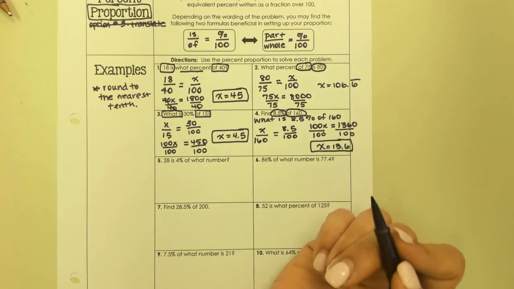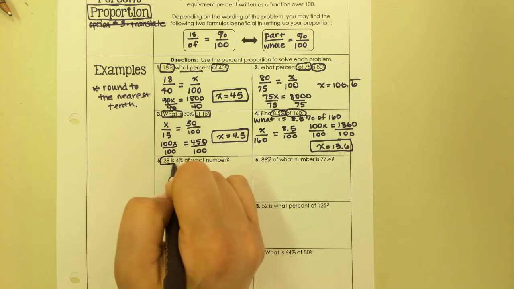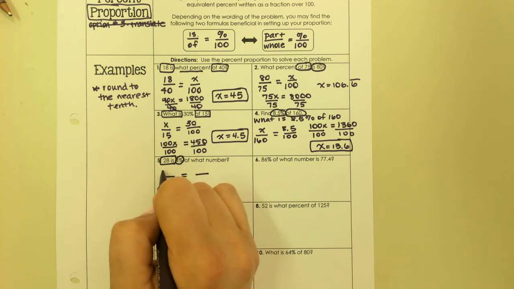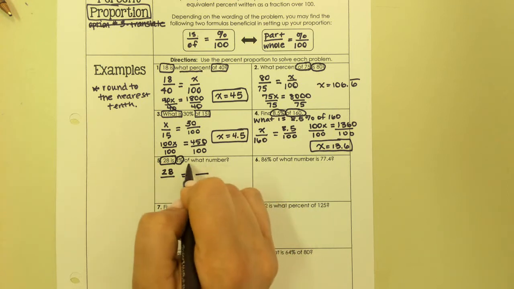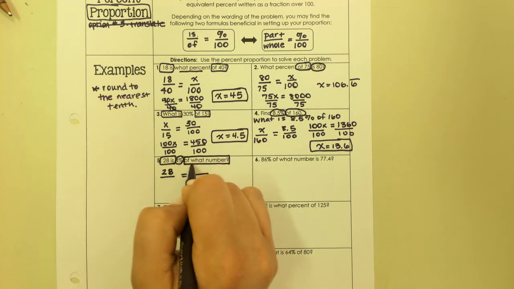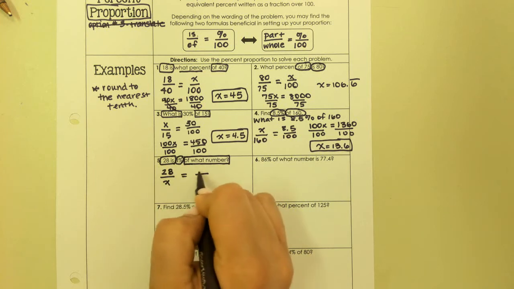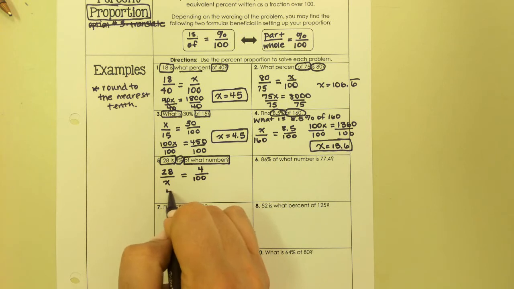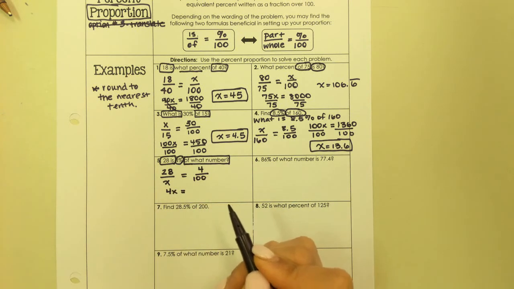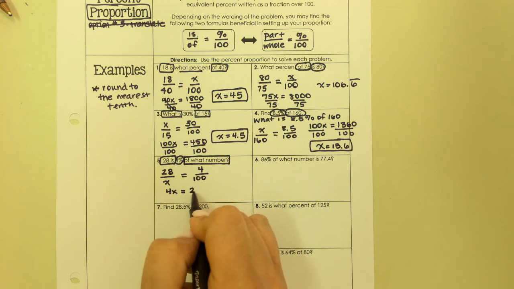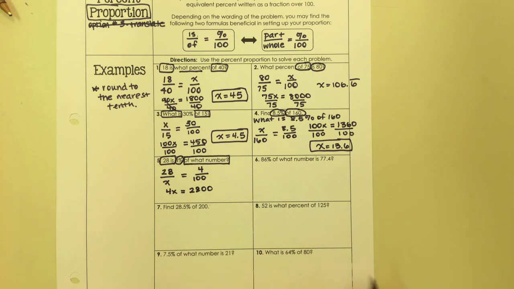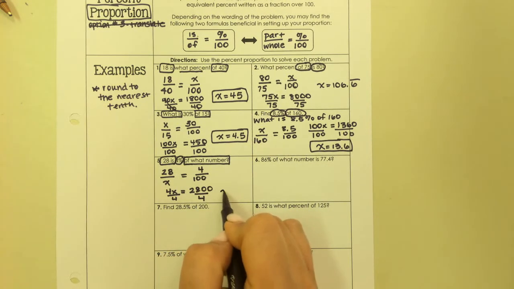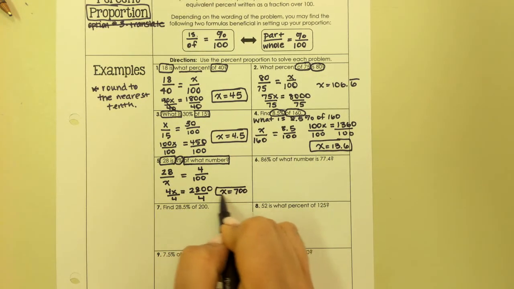Okay, number 5. 28 is 4% of a number. So 28 is 4%, so 28 of what number? So there's no number next to of, there's my x. 4 is the percent, so that's what's going over 100. 4 times x is 4x. 28 times 100, well, 28 times 1 is 28 with 2 more zeros, 2800. And if I divide both of those by 4, 2800 divided by 4 is x equals 700.